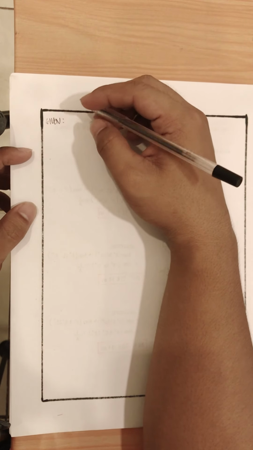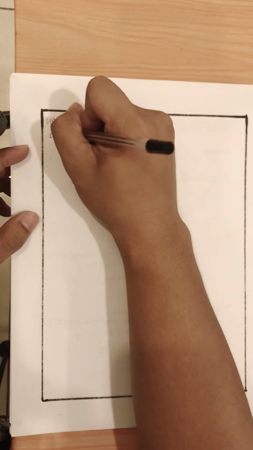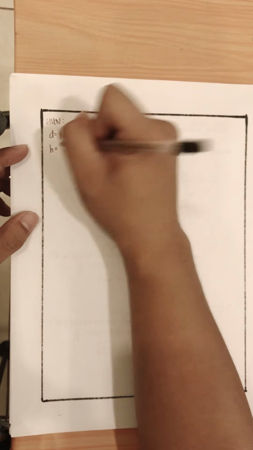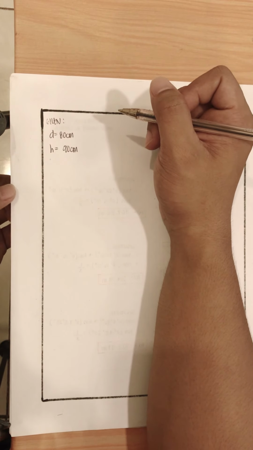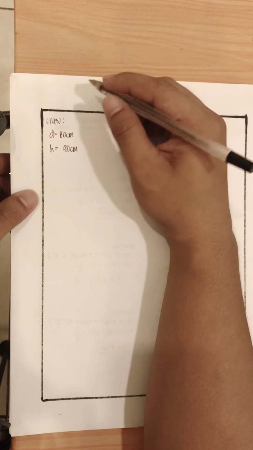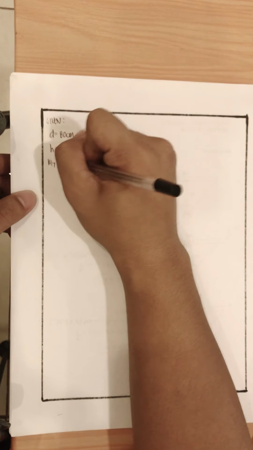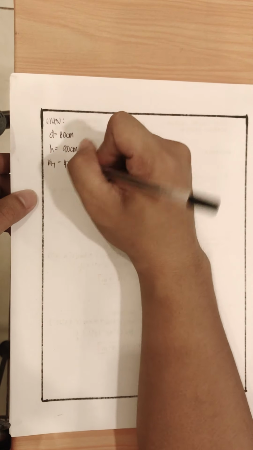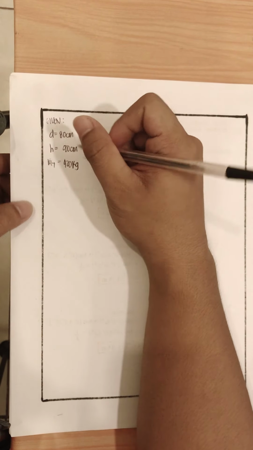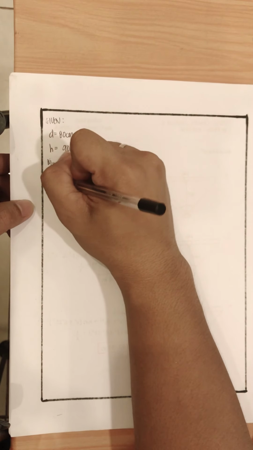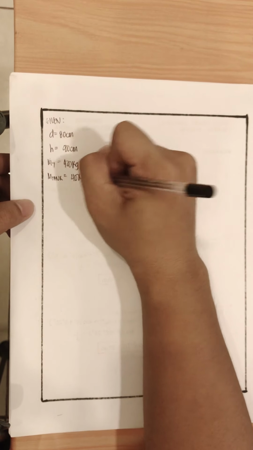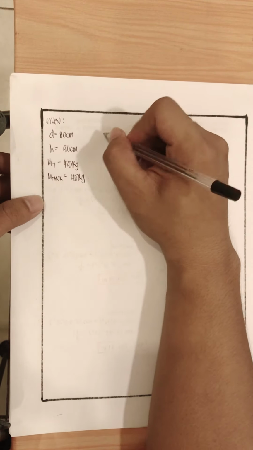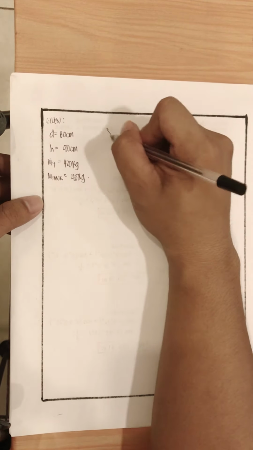we have a cylindrical tank whose diameter is 80 centimeters and the height of the tank is 90 centimeters. Then next, the mass of the tank and the liquid, so mass total is equivalent to 420 kilograms. Then the weight of the empty tank, so mass of tank is equivalent to 40 kilograms. So determine the unit weight of the liquid, gamma, in kilonewtons per cubic meter.